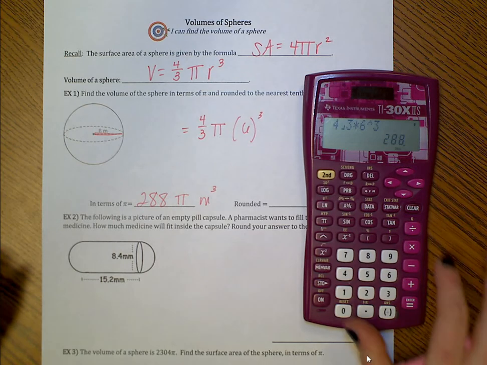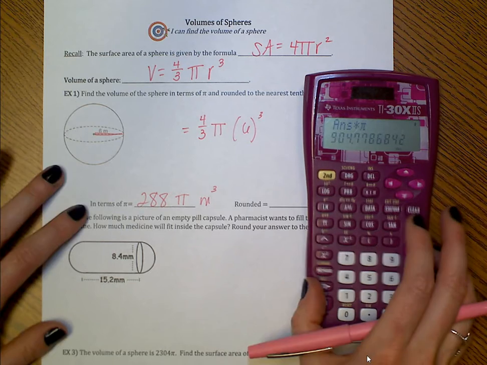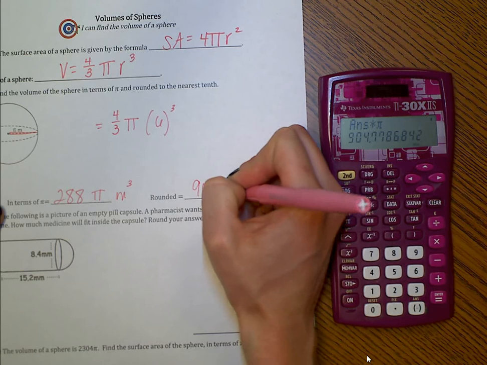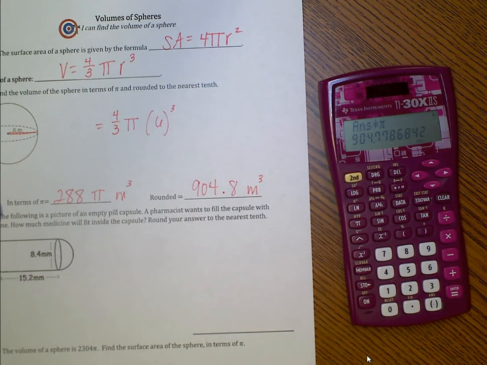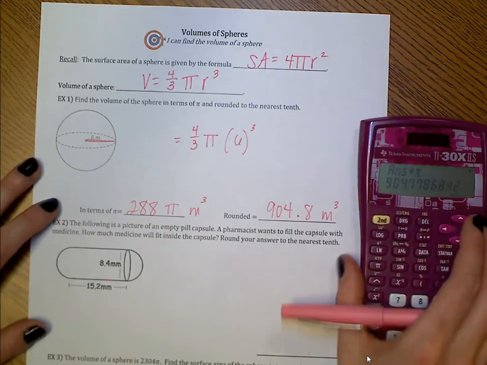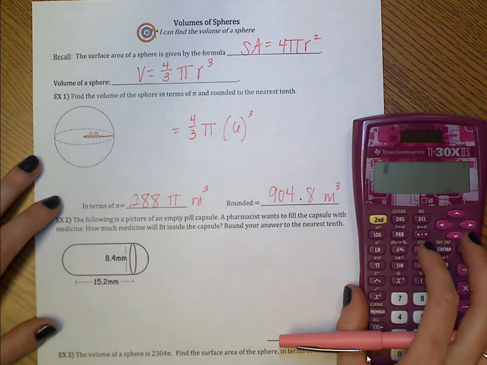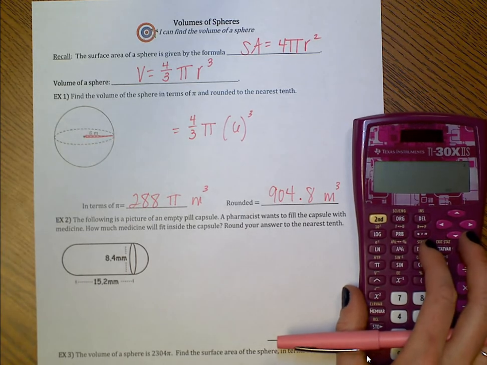If I want to round that to the nearest 10th, I'm going to multiply by pi in my calculator, and it'd be 904.8 meters cubed. Now, honestly, that problem is probably a little too easy. That's something that someone in middle school geometry could do. All I did was put it in my calculator.